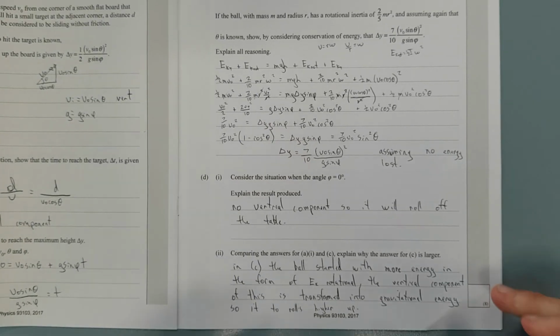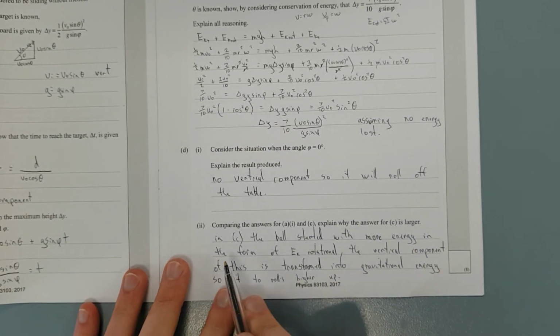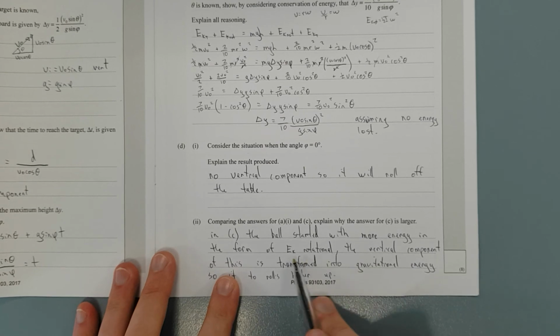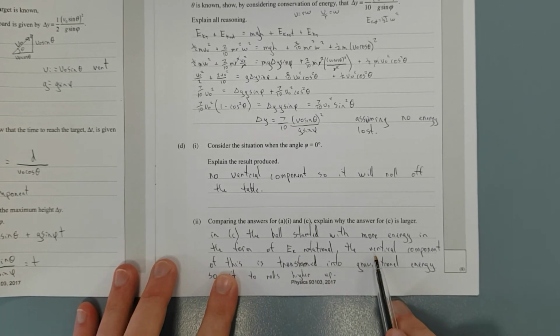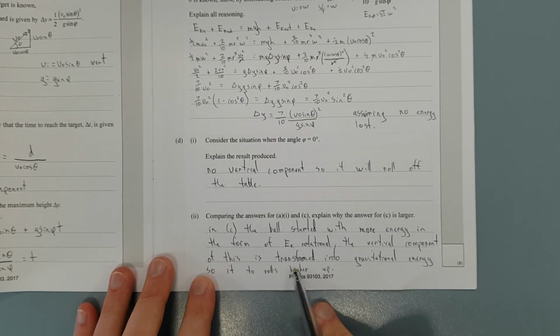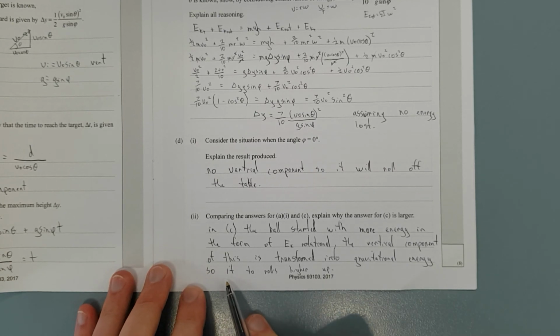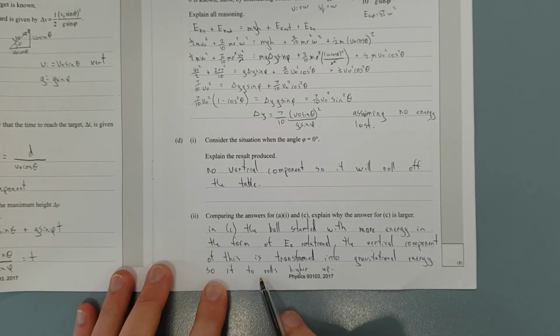So I said in C, the ball started with more energy in the form of EK rotational, so kinetic rotational energy. The vertical component of this is transformed into gravitational energy, so it rolls higher up.